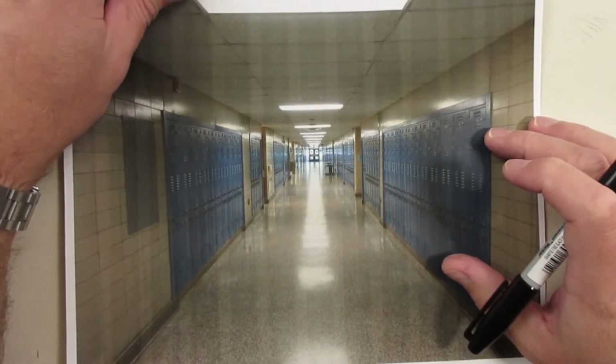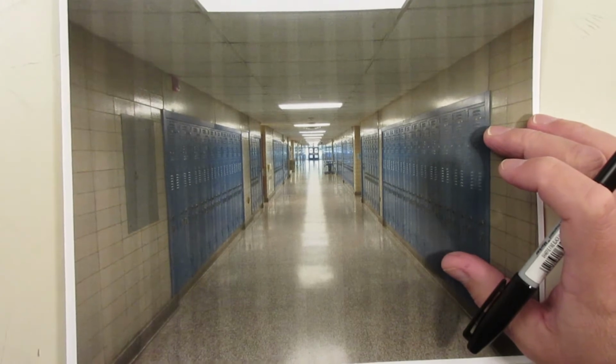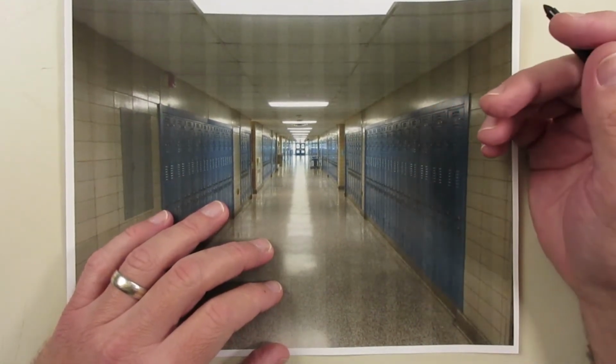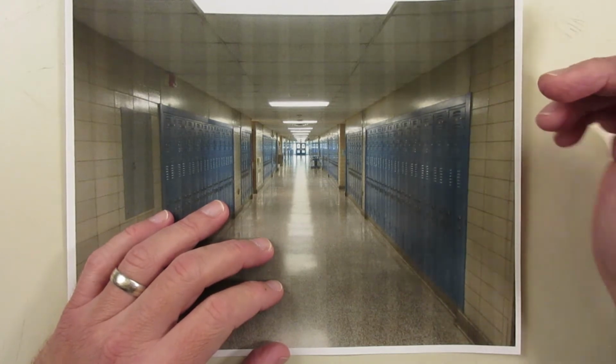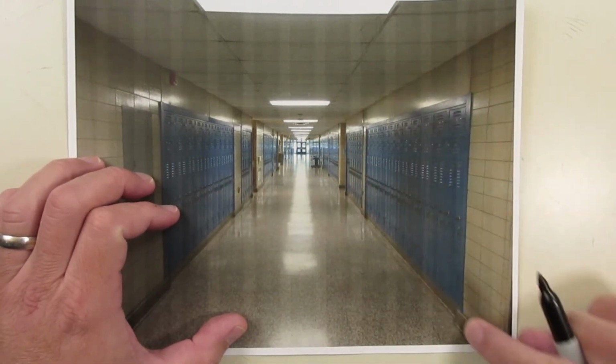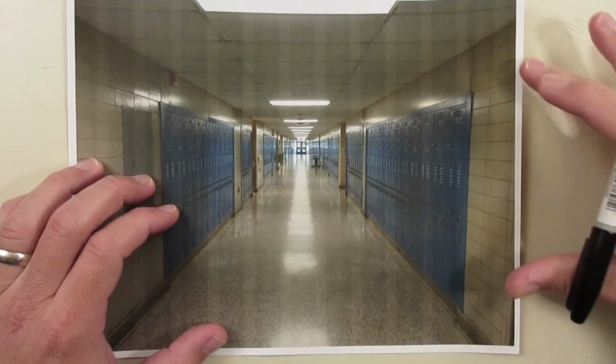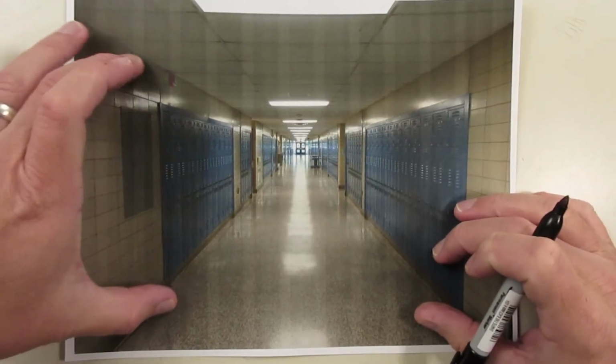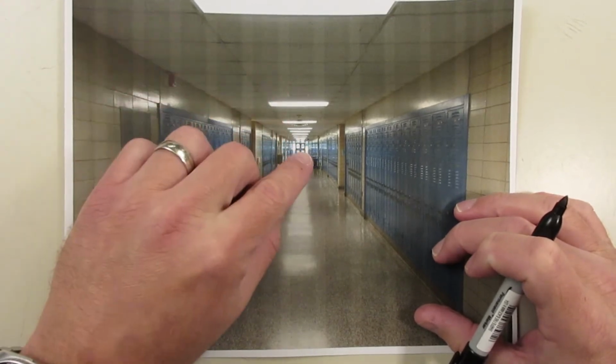So one-point perspective is something that we can see a lot of the time in areas around us, and it's pretty easy to identify through the converging lines, right? If we're looking at this particular piece here, you can see the hallway here at school really looks like it's pinching down to a central spot.